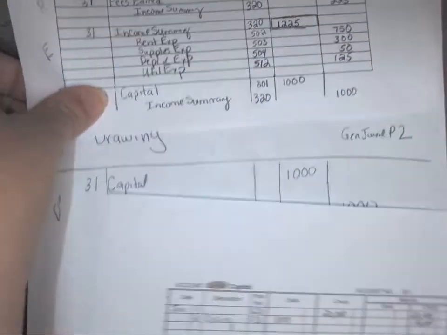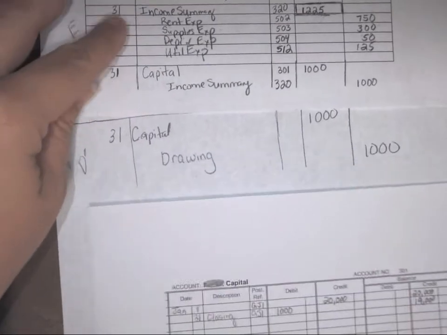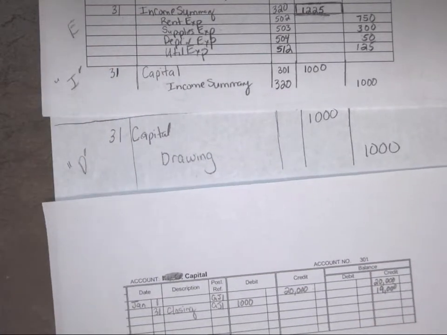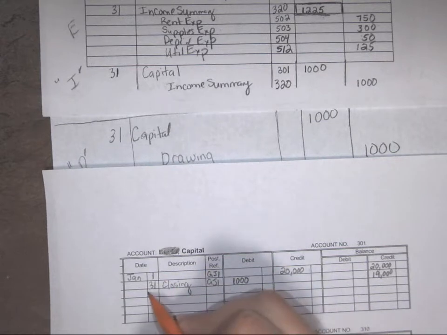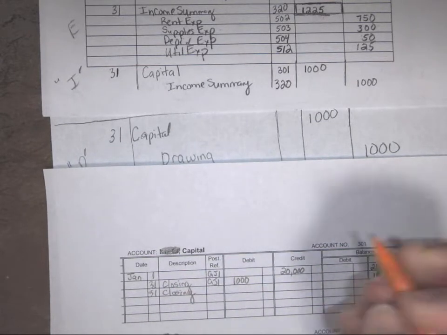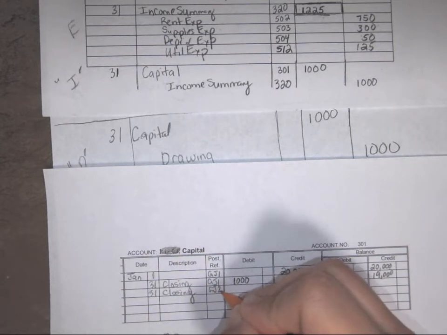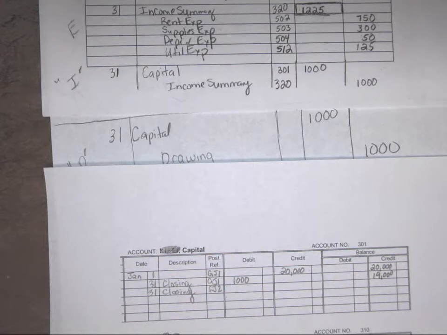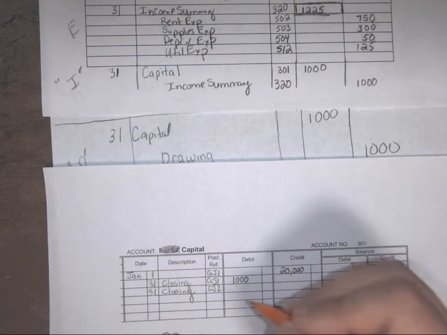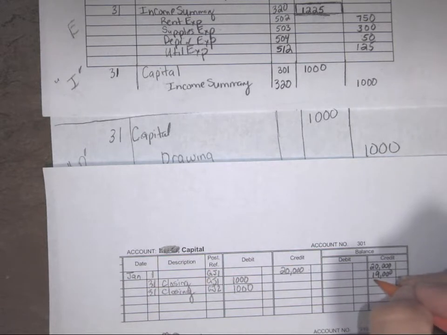The next one I have on page 2 of the general journal. And I see capital and drawing. So I would go back to that capital account on the 31st. I would have a closing entry here. This is on page 2. So now it's going to be GJ2. And that is also going to be for $1,000. And that's going to take my balance down to $18,000 here.